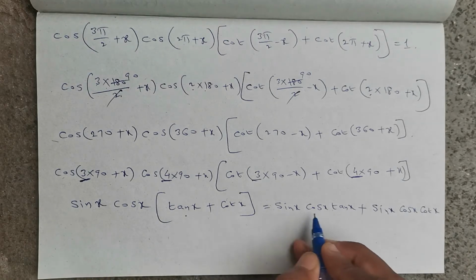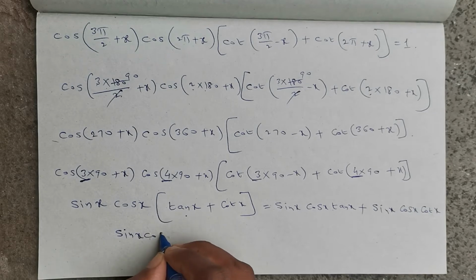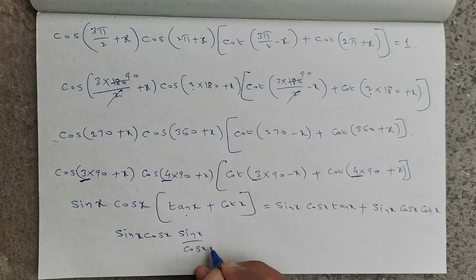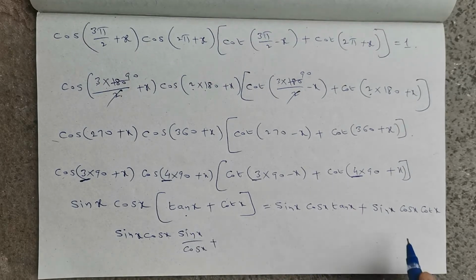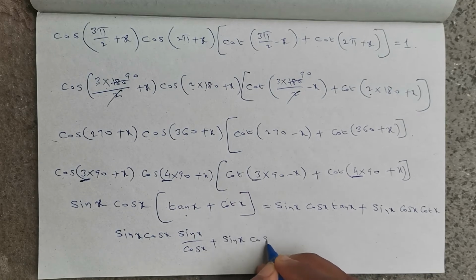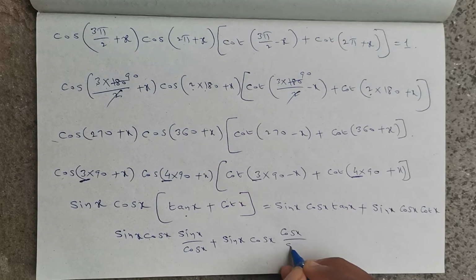Now sin x cos x I am writing as it is, that is sin x into cos x. Tan x I am writing as sin x by cos x, plus sin x cos x as it is, cot x I am writing as cos x by sin x.